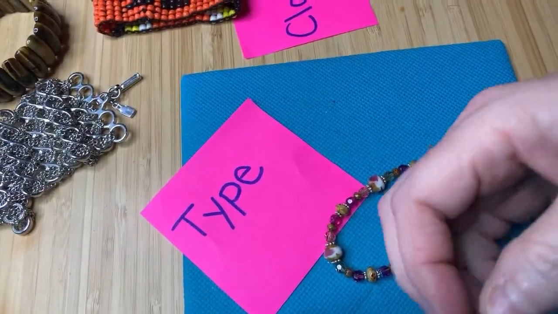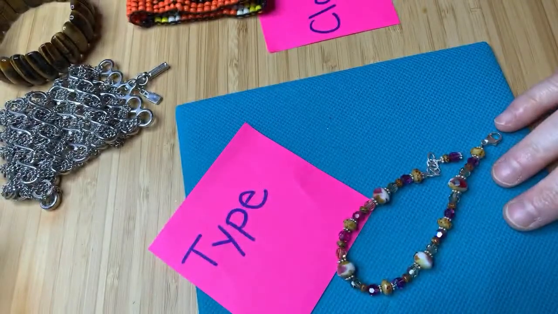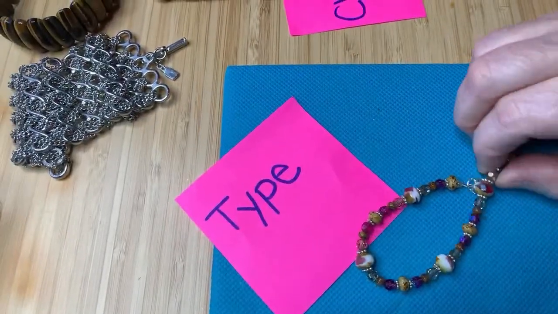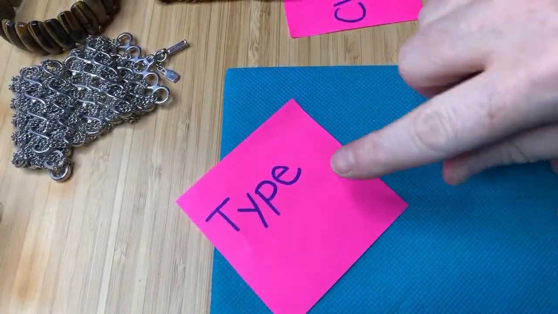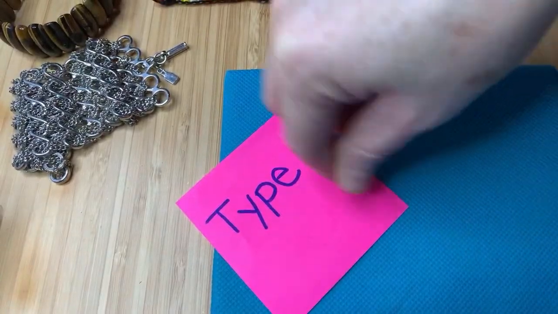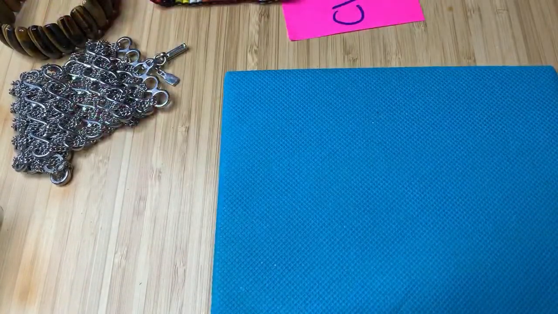Oh, you never heard the word clamper except from me. Okay, we'll have to do a little digging on that then and see if anybody's putting clamper in their titles. All right, so that's type. All right, thank you for the thumbs up.